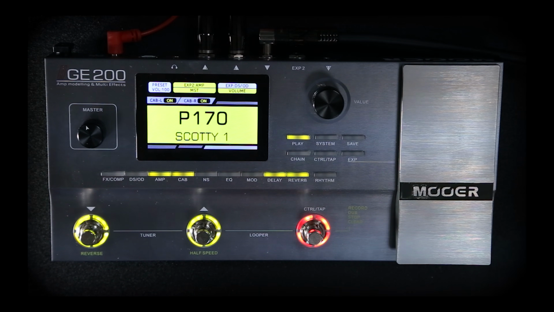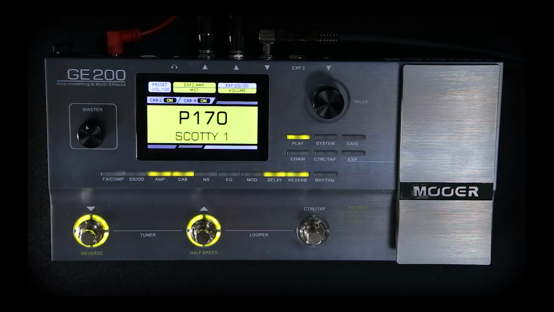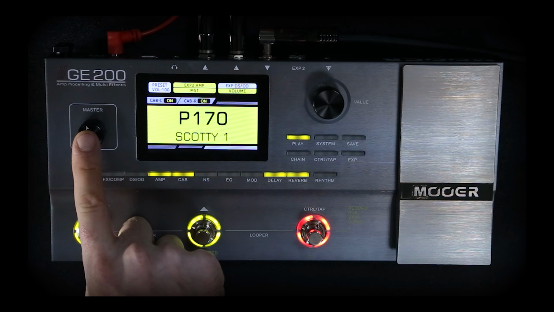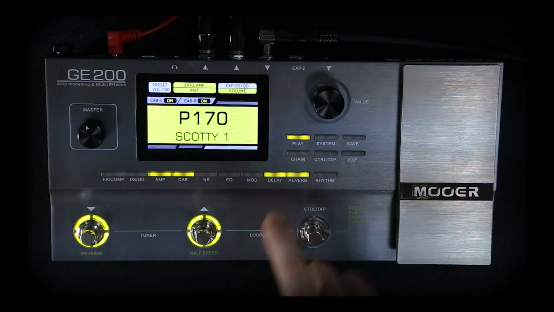In this part we're just going to have a brief look at the controls, how to navigate around it, what does what, very basic stuff. So taking a look, first of all, you're going to see that there's really two main control knobs on top of it. To the left here is the master, and to the right here is the value control.